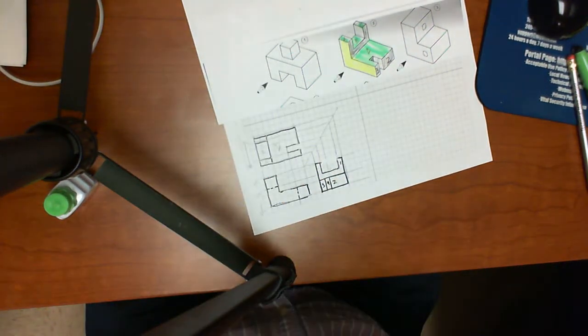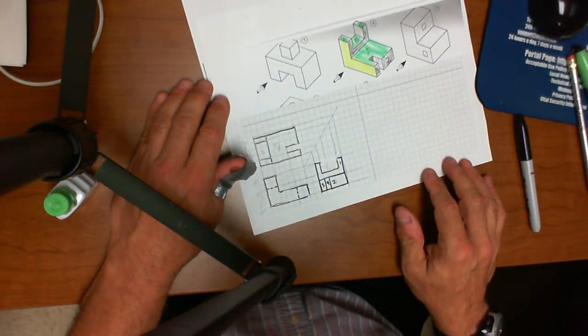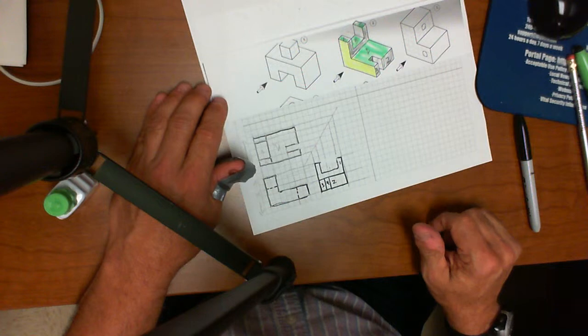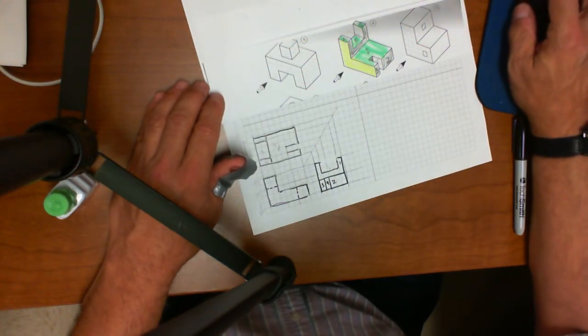So that's the process. Start out like there's no cutouts at all, and then add your cutouts in. Okay, I'm going to put this up on the blackboard so you can see it, and hopefully this helps. And I'll do one more after this, okay?